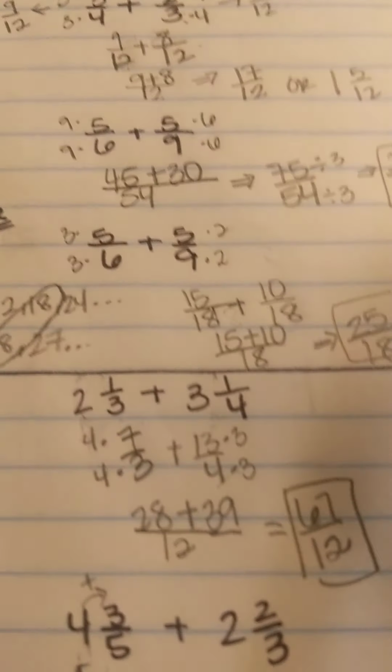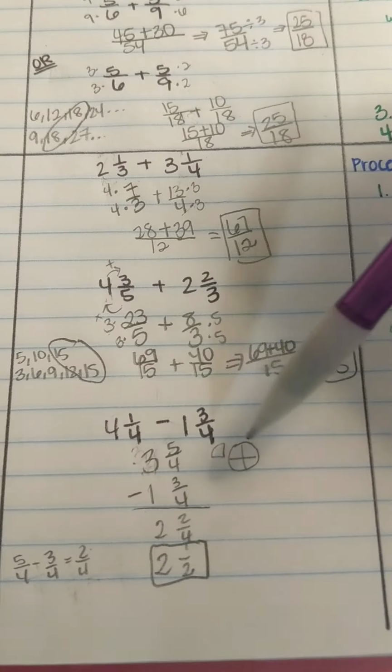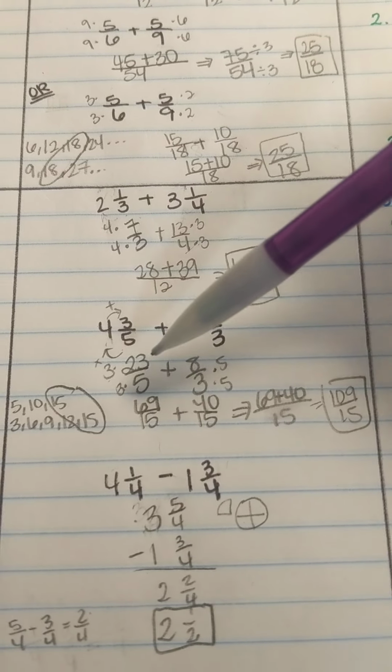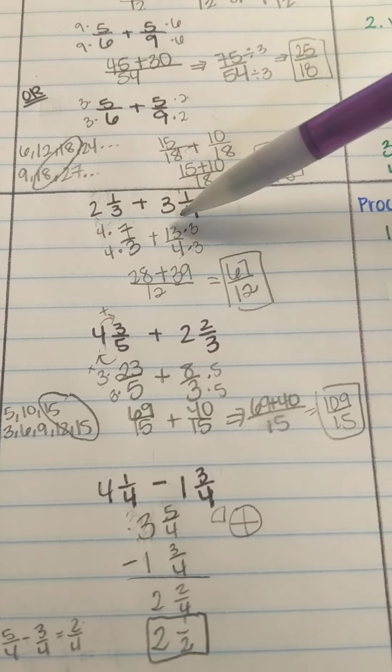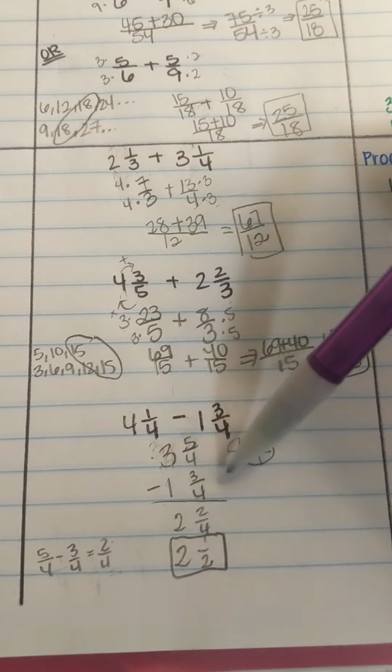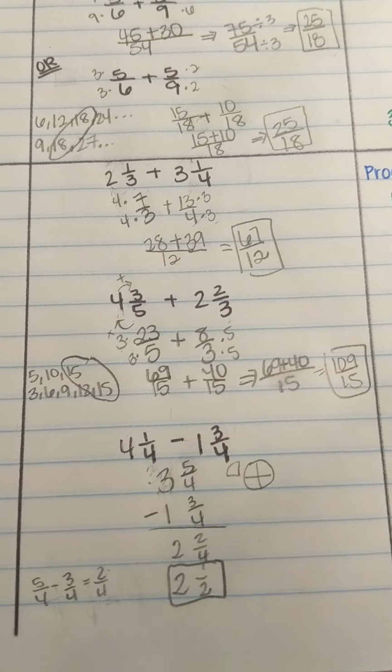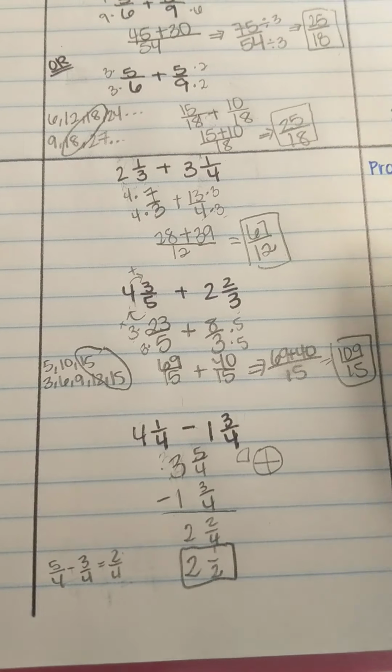Now, usually it's more difficult. So another way you could have solved the problem is convert each of those fractions into improper fractions, like I solved these first 2 problems. But I just wanted to let you know that this is another method you can absolutely use.